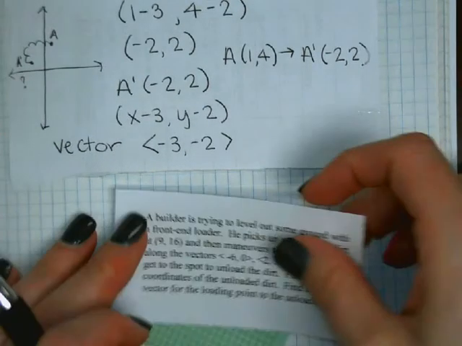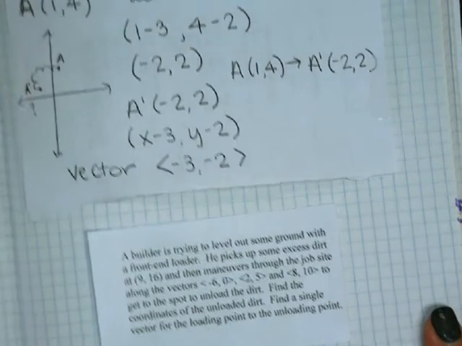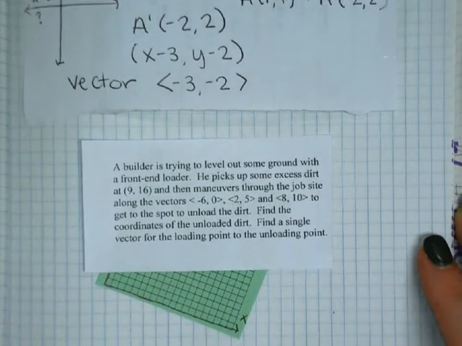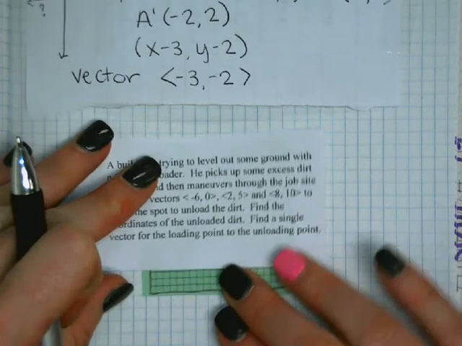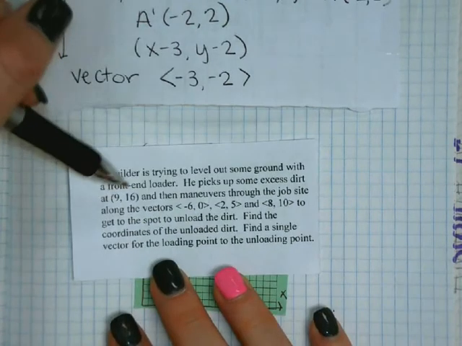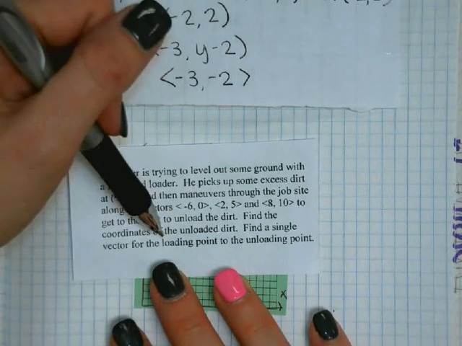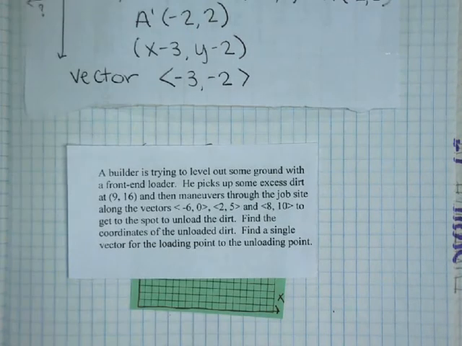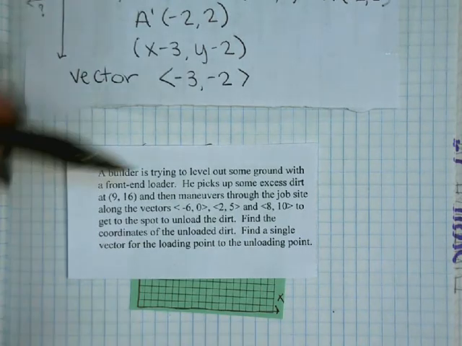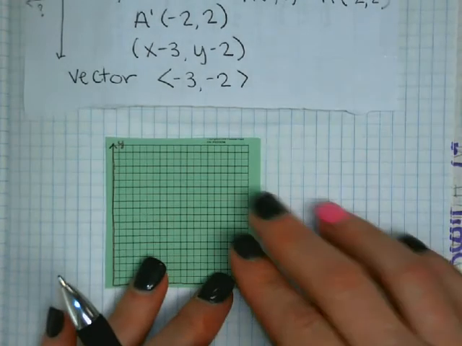All right, so you received 2 examples in class, 2 questions. We're going to do one together here in our notes, and then we will do the other one in class together. So, first one, it says, a builder is trying to level out some ground with a front-end loader. He picks up excess dirt at a coordinate point and then maneuvers through the job site along these vectors. Find the coordinates of the unloaded dirt and then find the single vector for the loading point to the unloading point. So maybe he has to move in these vectors because he has obstacles in his way.